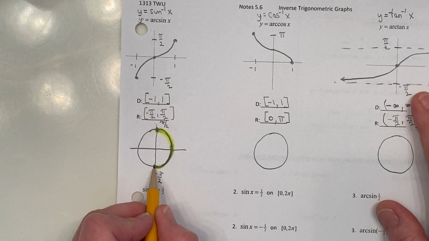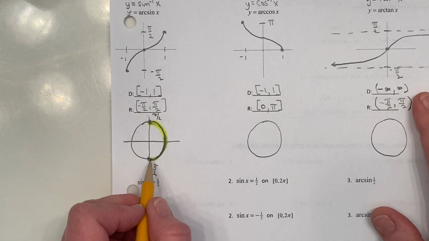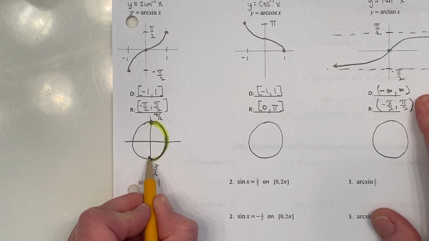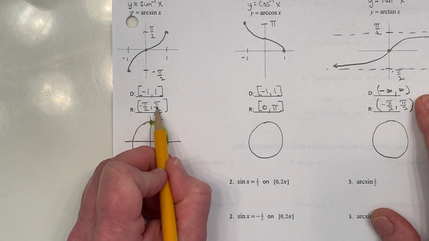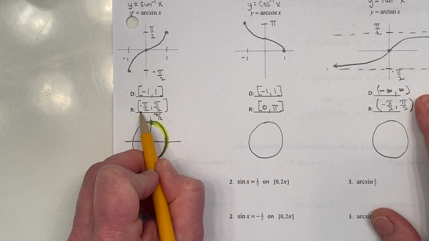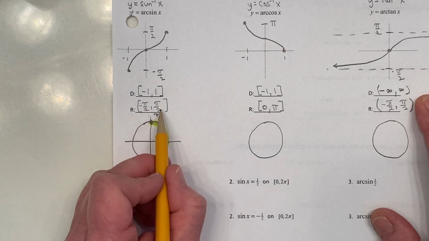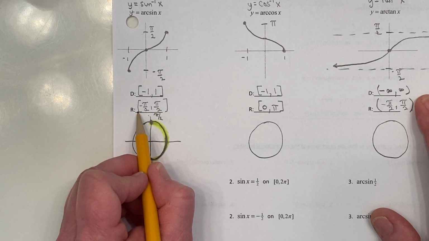So let's talk about coterminal real quick. We know that this angle measured down here, if we went around in this direction, could also be called 3 pi over 2, but 3 pi over 2 does not fit in between these two y values. So we have to quickly rename 3 pi over 2 to its coterminal name, negative pi over 2, to fit within the range of arc sine.